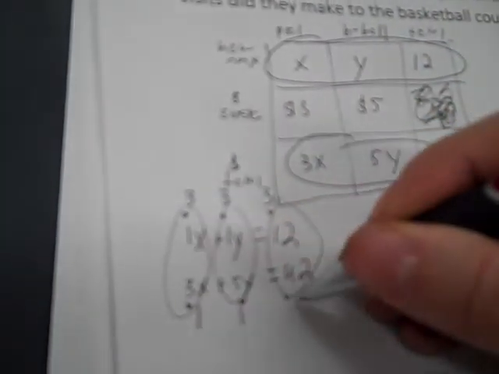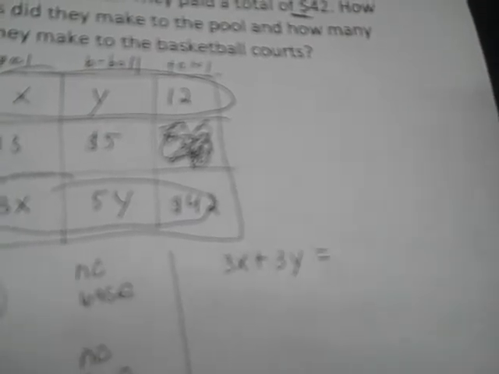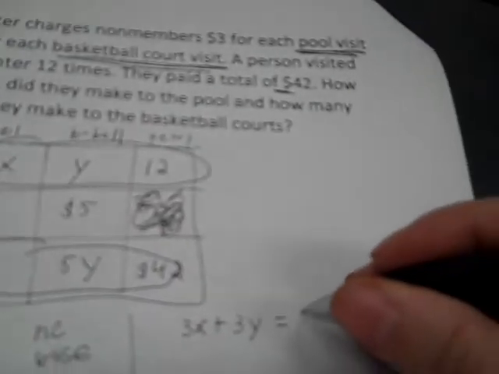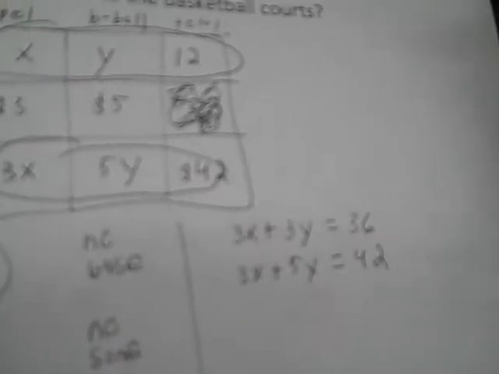Okay, so you got to do your dots. Dot, dot, dot, dot, dot, dot. So I have 3 here, so 3, 3, 3, and I have 1 here, 1, 1, 1. So 1x times 3, 3x. 1y times 3, 3y. 12 times 3 is 36, and the bottom, when you times something by 1, it just stays the same. So 3x plus 5y equals 42.